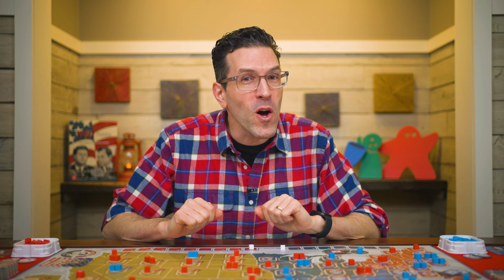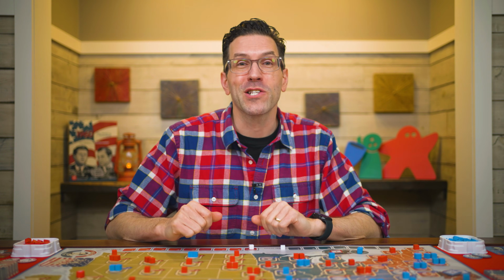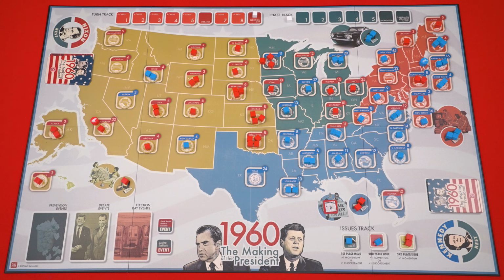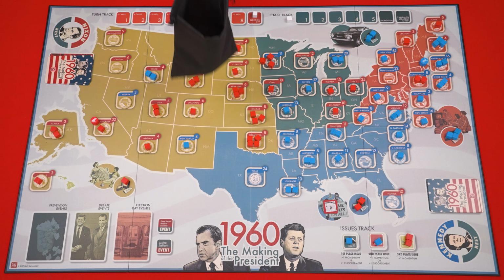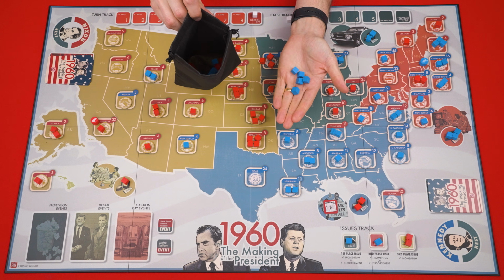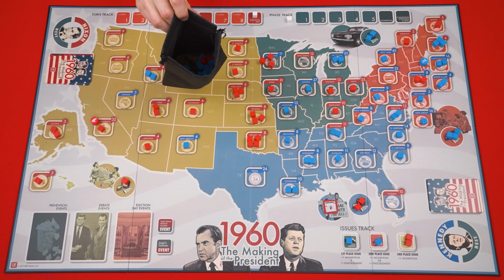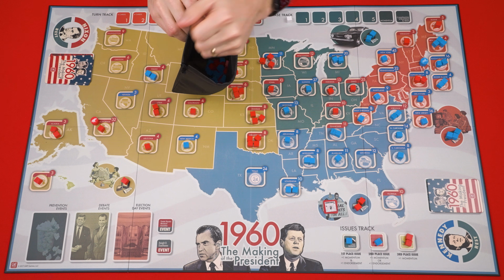And this turn follows its own unique structure, which we'll go over now. First, each player counts how many media support cubes they have on the board, and then adds that number of cubes from their supply to the bag. So Kennedy would add 5 cubes, and Nixon would add a total of 3.